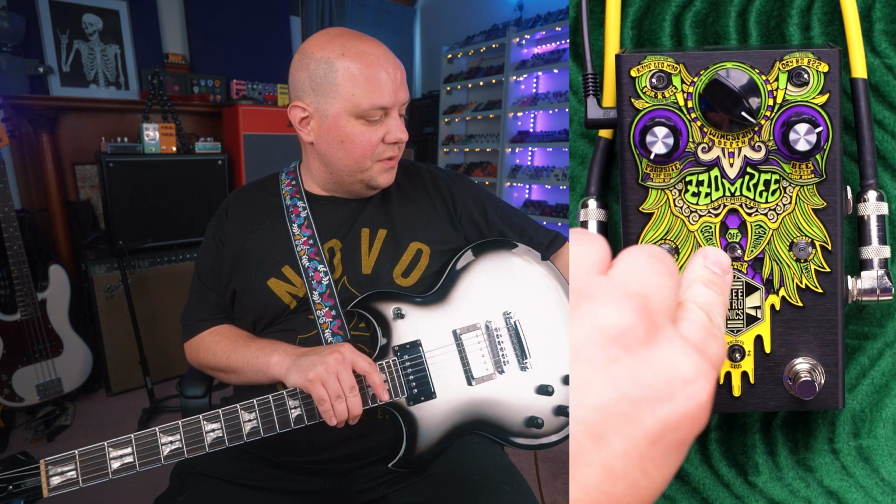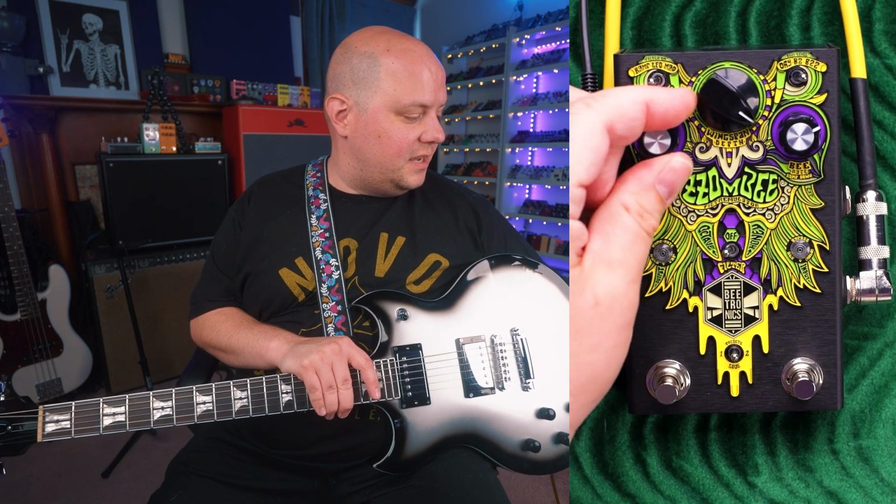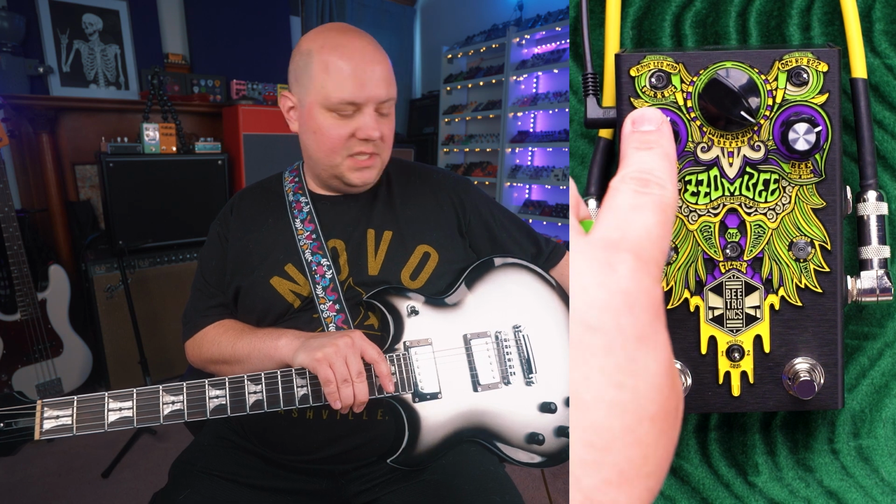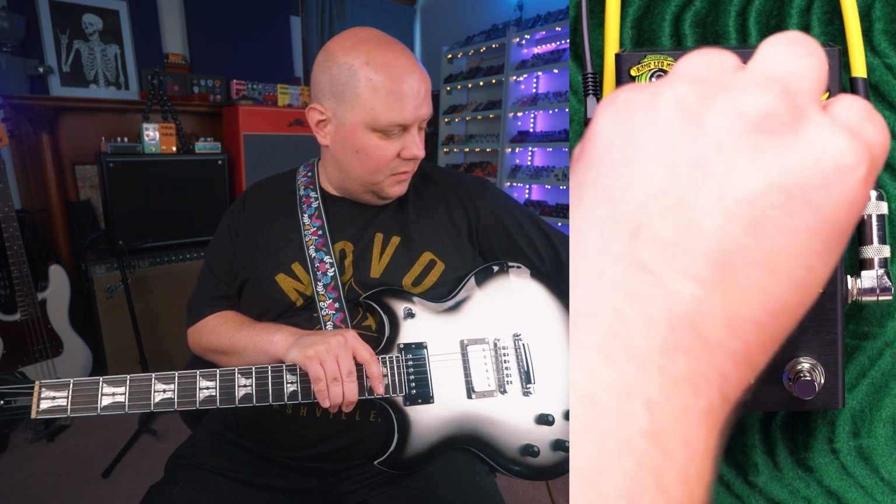Now we can turn the middle toggle switch over to the octave setting, and what we're doing now is we're applying the filter to the octave signal and not the distortion signal.